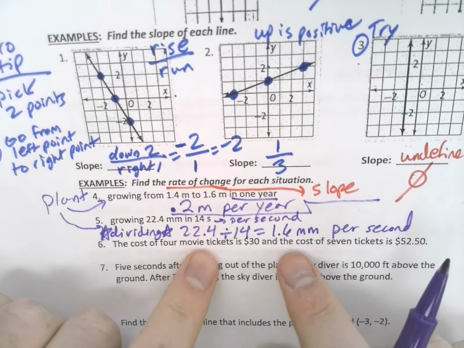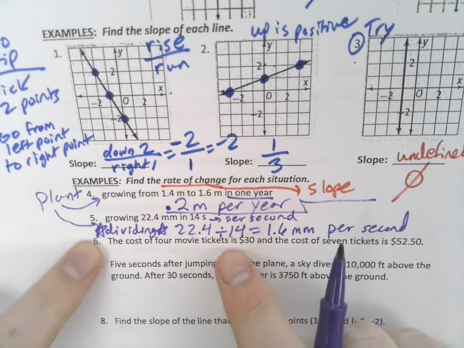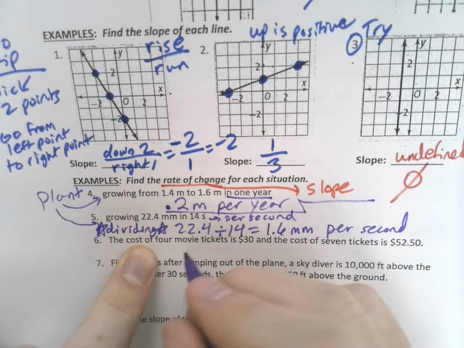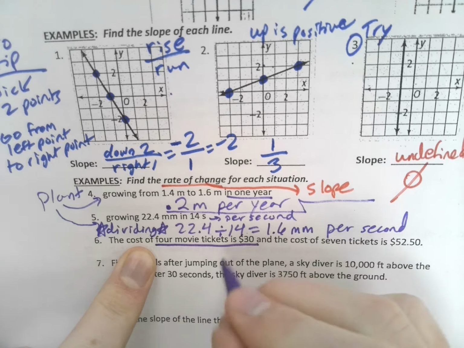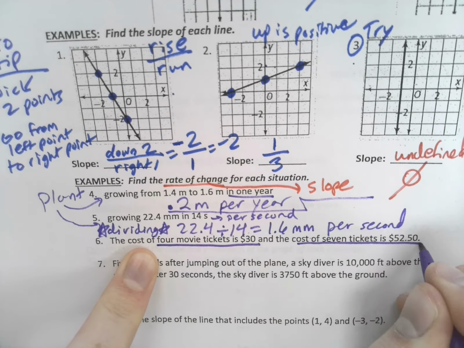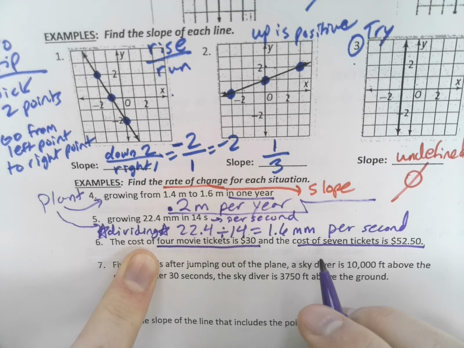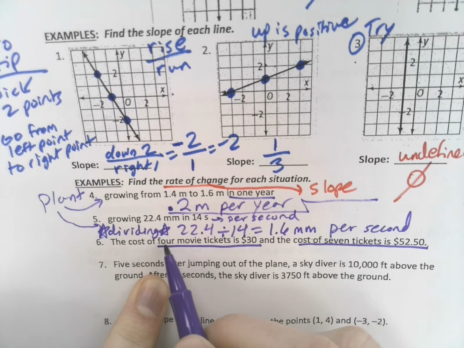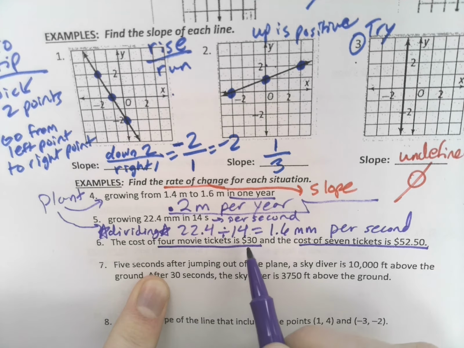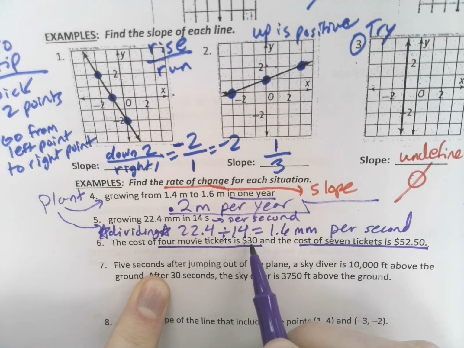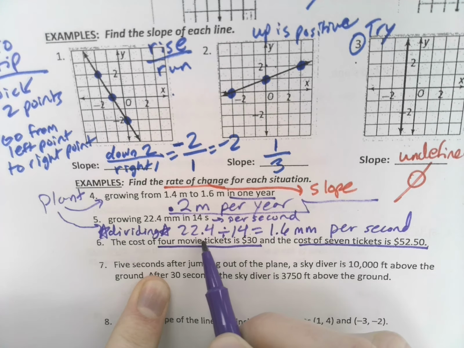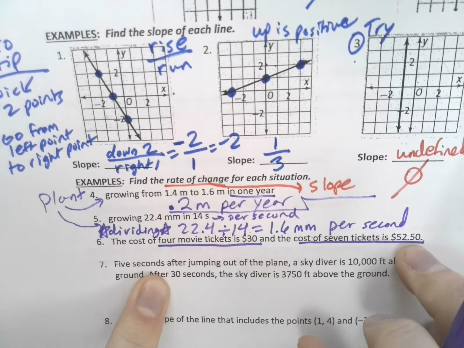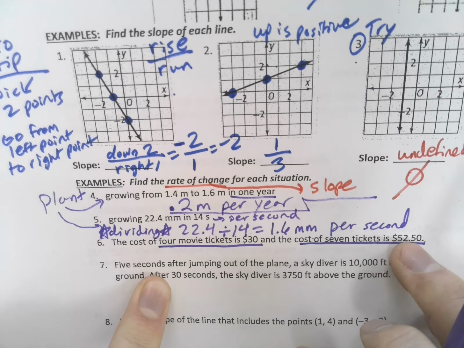So check this out, guys. This is where number 6 and 7, this is where things get a little dicey. They get a little tricky here. We got the cost of 4 movie tickets is $30. The cost of 7 tickets is $52.50. Now, if you wanted to, we could say that 4 movie tickets is X1, $30 would be the Y1 that goes with that many tickets. 7 tickets is X2, $52.50 is Y2 that goes with that.